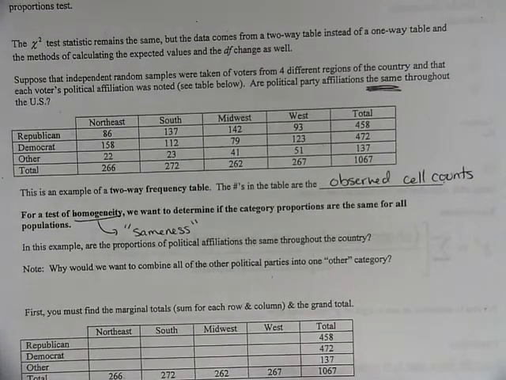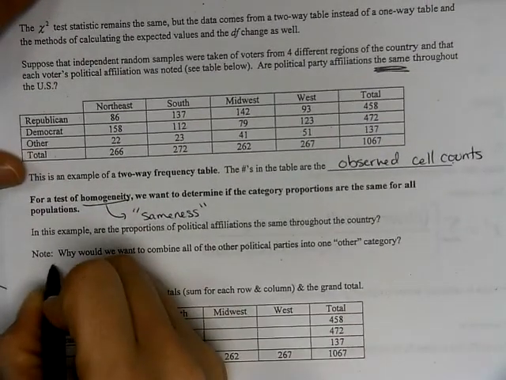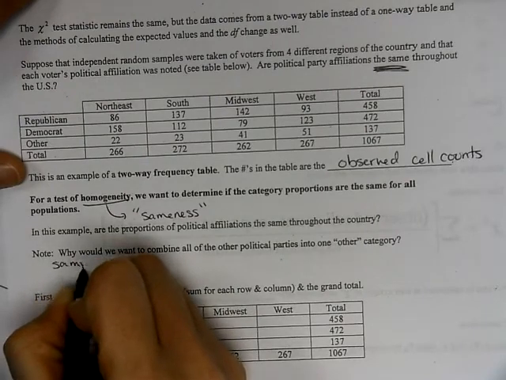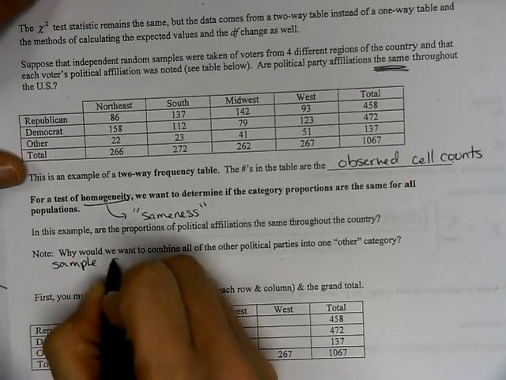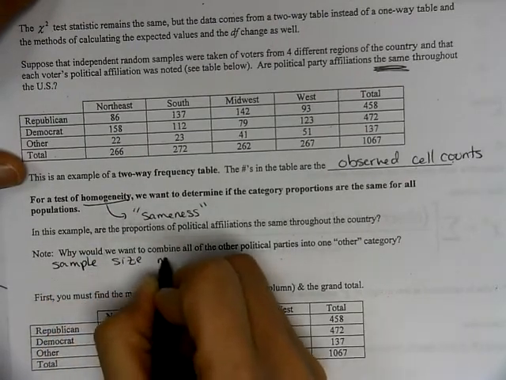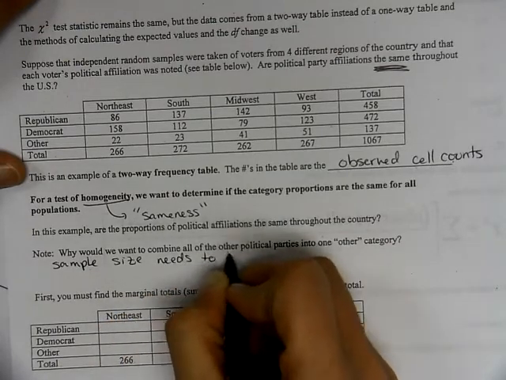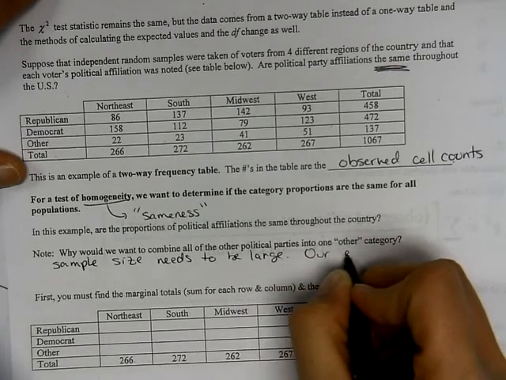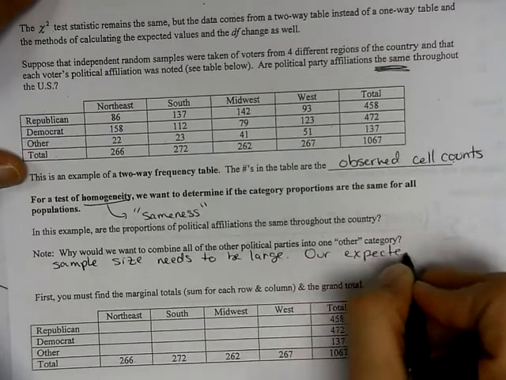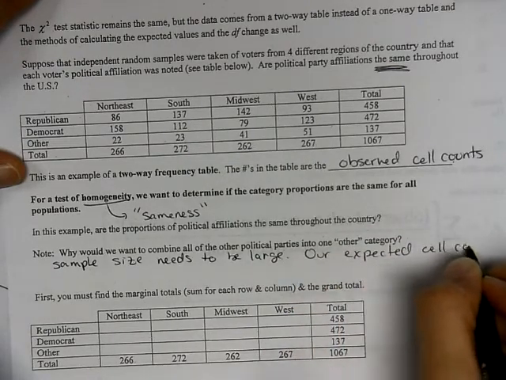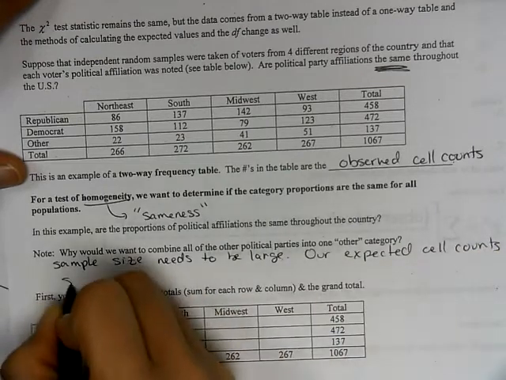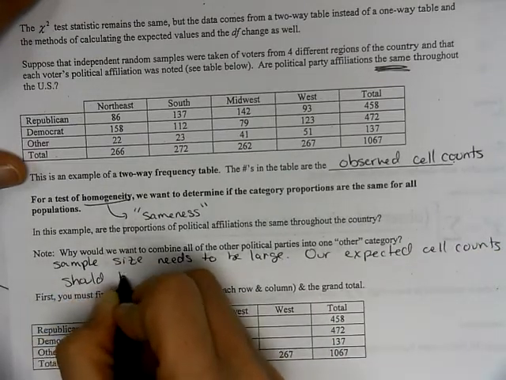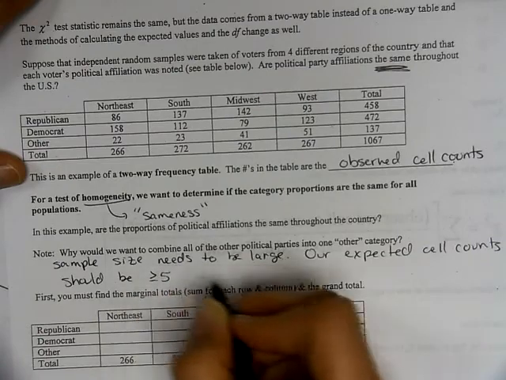So your sample size needs to be large. Our expected cell counts should be greater than or equal to 5.